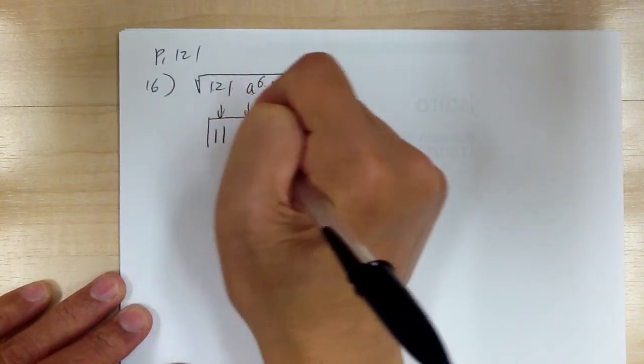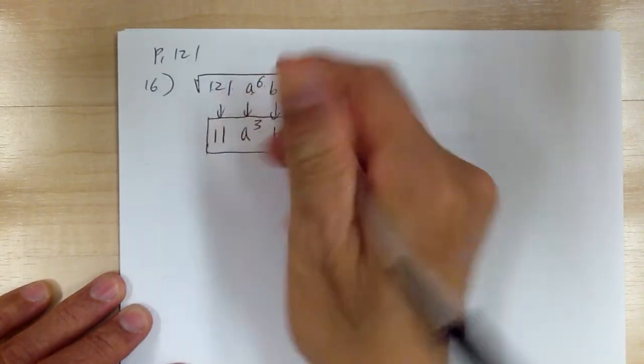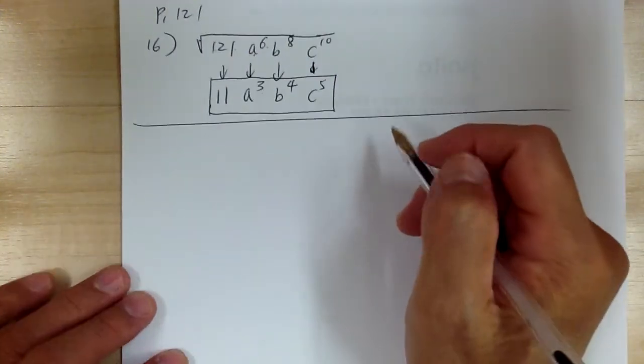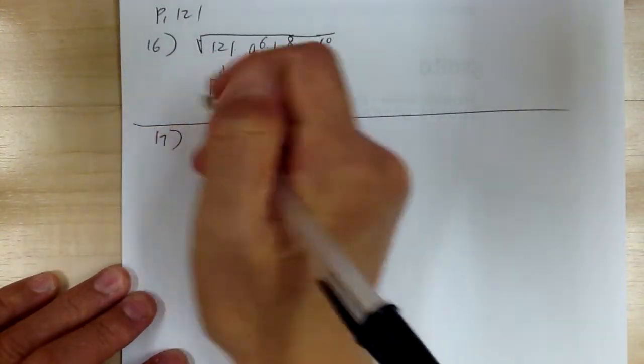Okay, and so that's it. So just take the square root of each one. Again, line it up. It helps you to avoid some mistakes. Okay, let's go to 17.